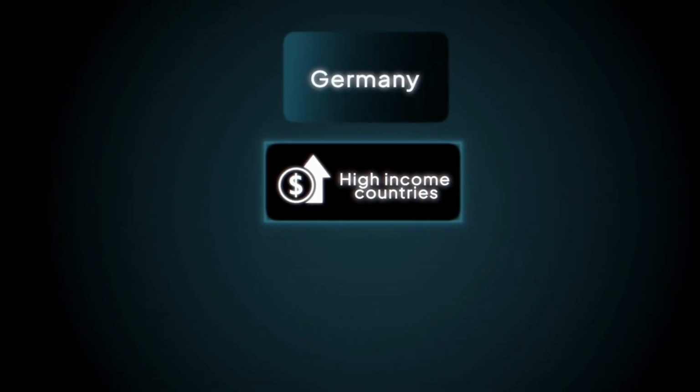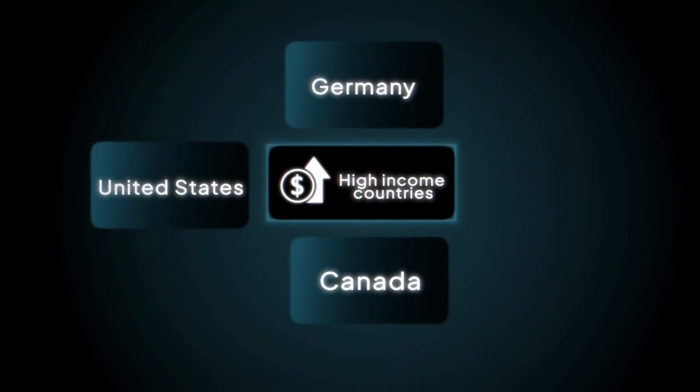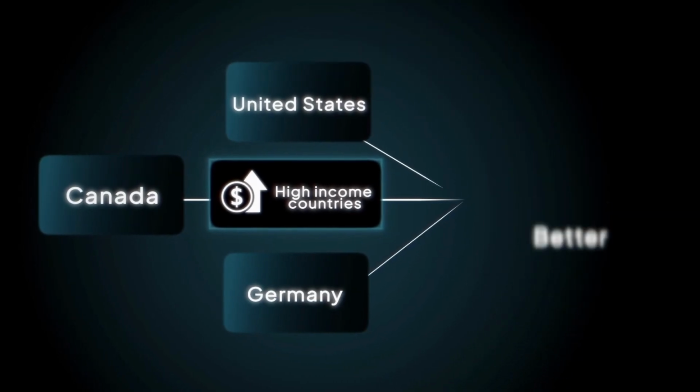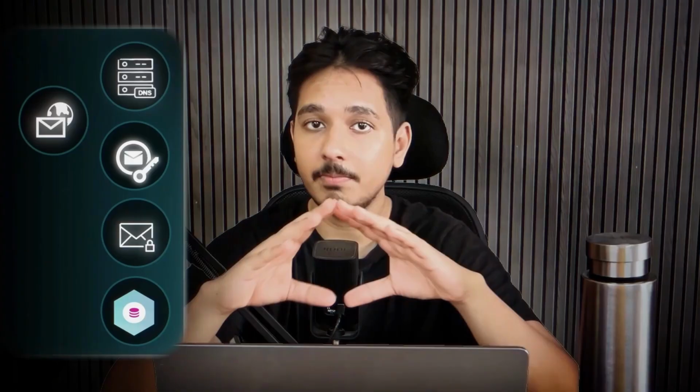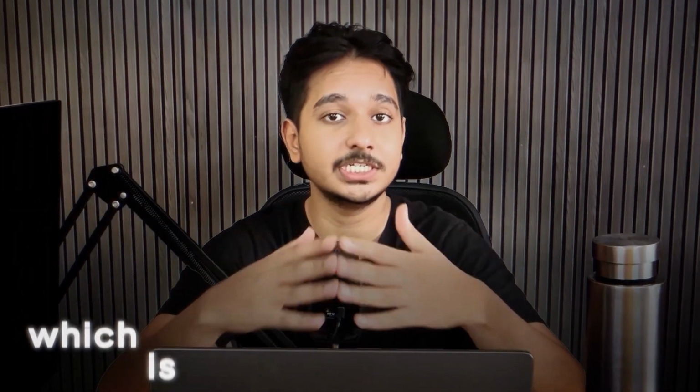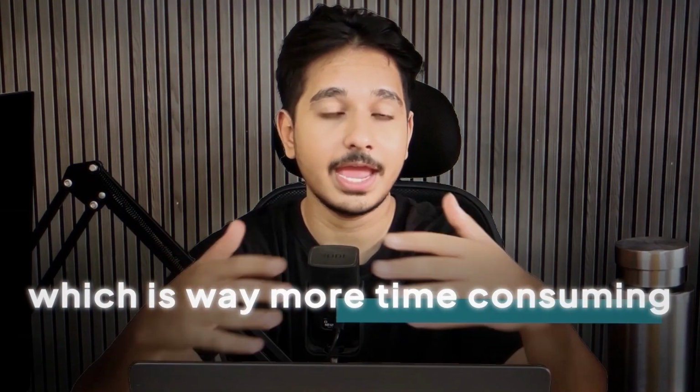But let's say you're based out of high-income countries like Germany, the United States, or Canada. The IP reputations are way better in these countries. But you'll pay as much as $6 or $7 per mailbox per month if you're officially buying them from the Google website. And on top of that, you will need to manually do all the complex technical setup like DNS records, DKIM, DMARC, SPF, domain and mailbox authentications, and everything, which is way more time consuming and way more hassle.